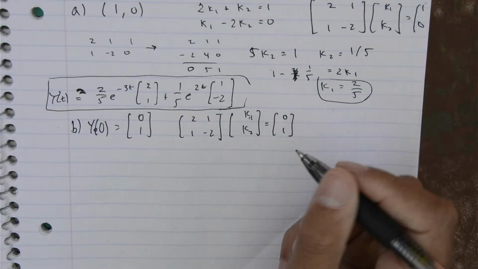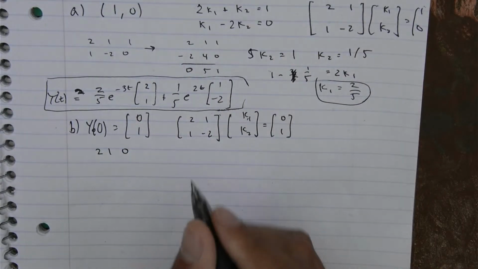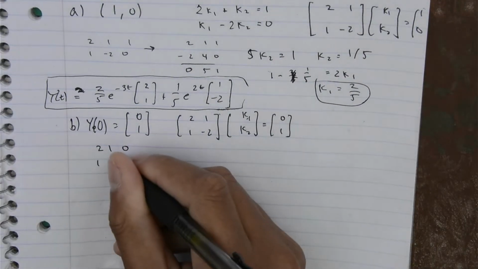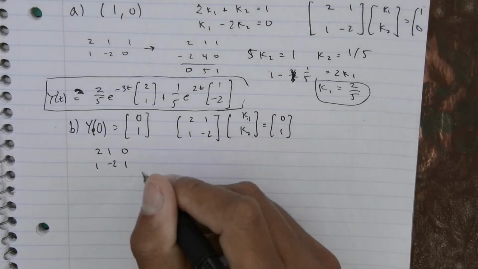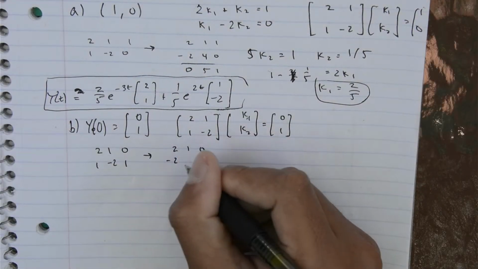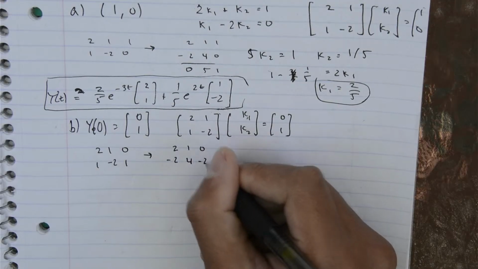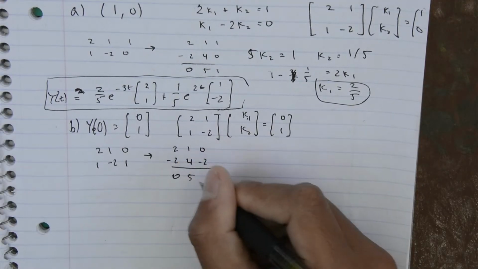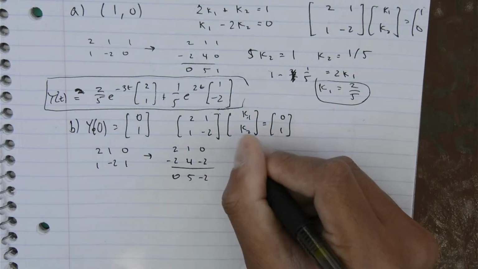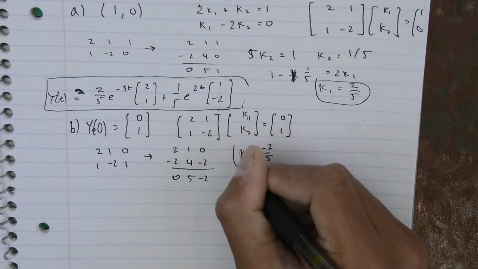So, all right, 2, 1, 0, 1, minus 2, 1. We're going to turn this into 2, 1, 0, 0, minus 5, 2 after row operations. So then k2 is going to be equal to minus 2 fifths.